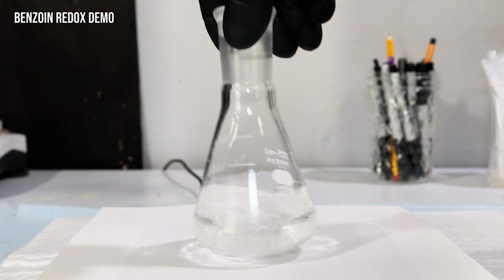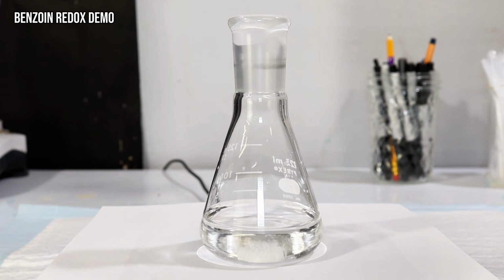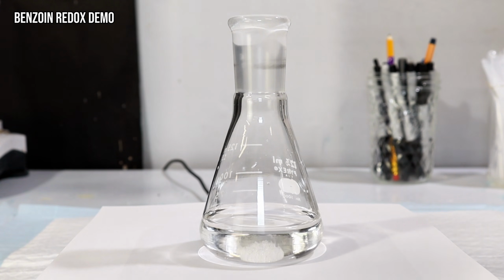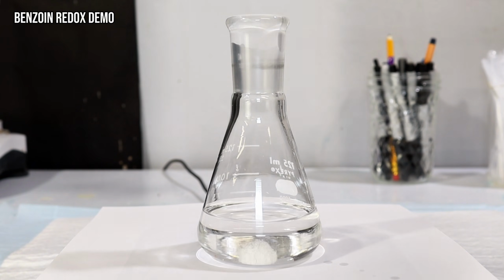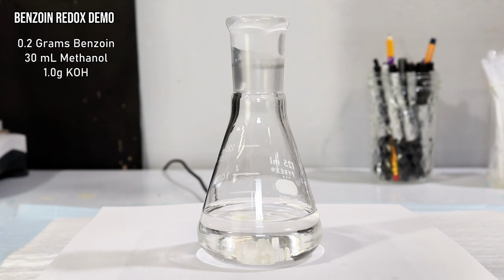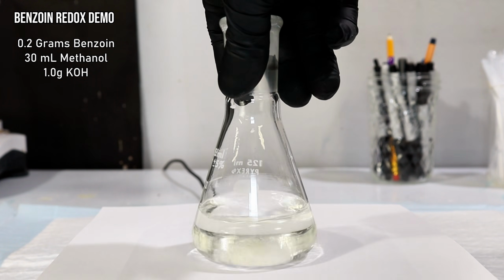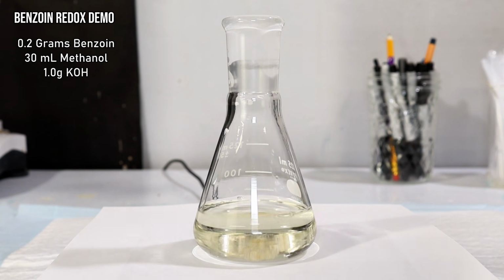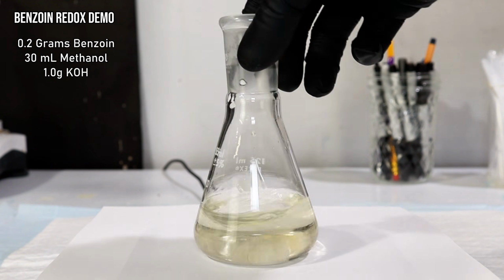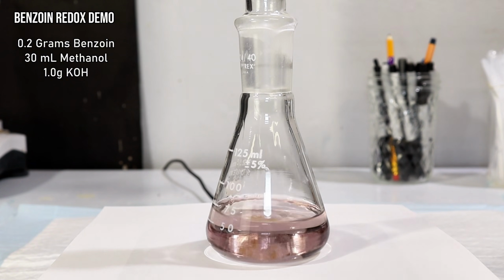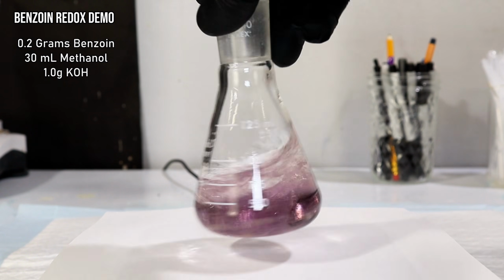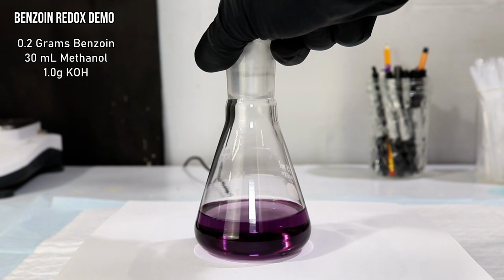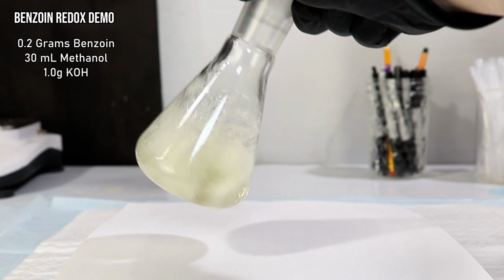One final fun little thing I found out about benzoin while filming this project is that it turns purple when dissolved in alkaline mixtures. To demonstrate this, I simply dissolved about 1/5 of a gram of benzoin in some methanol along with a few flakes of potassium hydroxide. After both chemicals had dissolved, you can see that the mixture is now a distinct purple color. But that's not the cool part. When I shake this flask aggressively, the purple color immediately disappears, only to reappear the moment I stop.